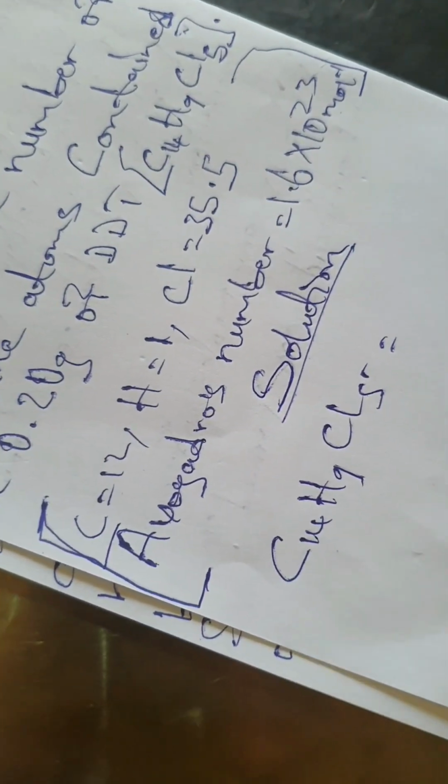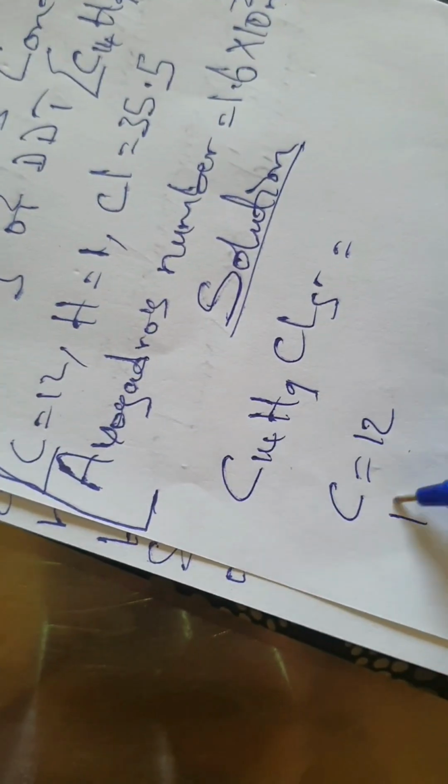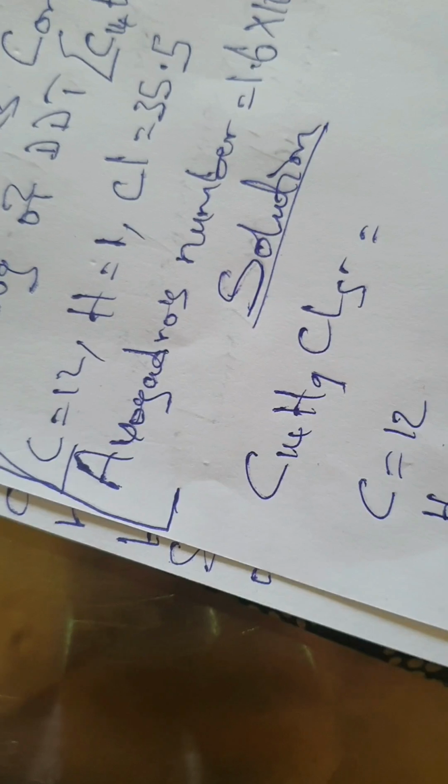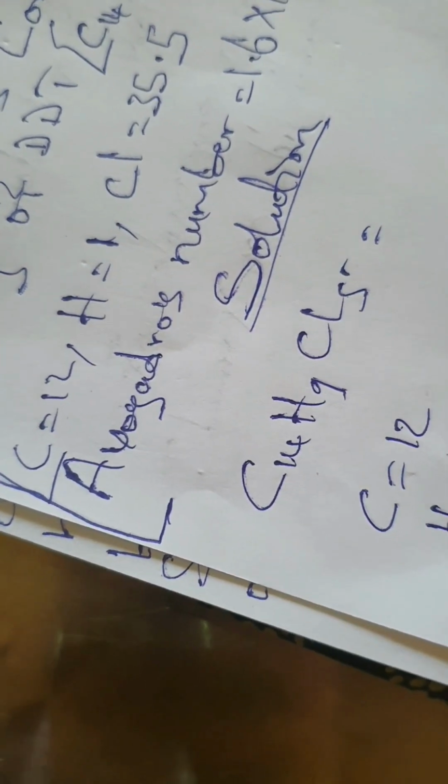So C14H9Cl5. C is equal to 12, H is equal to 1, and Cl is equal to 35.5.